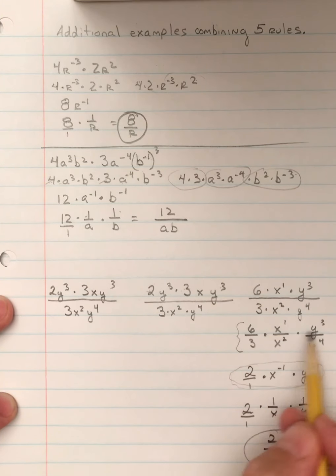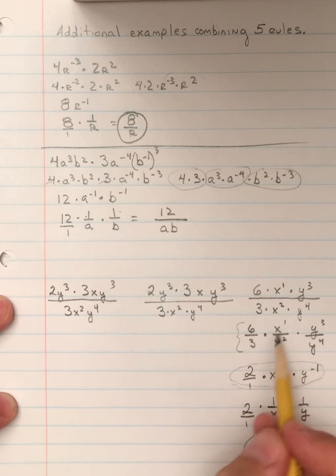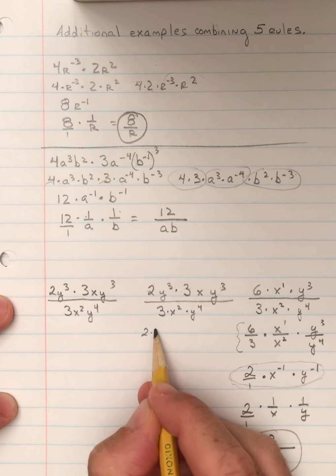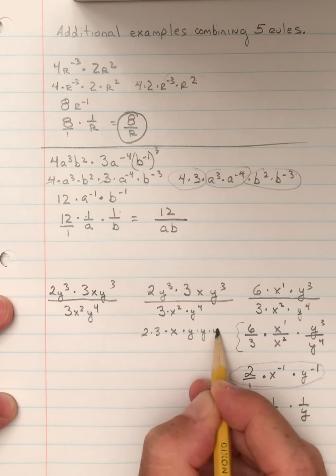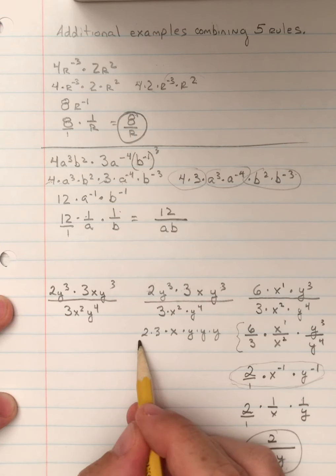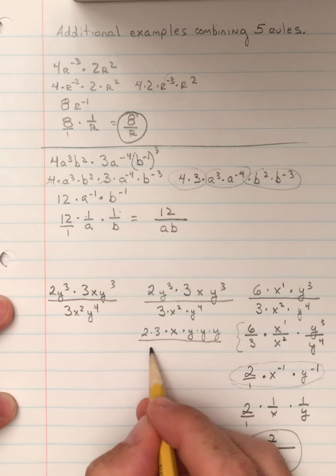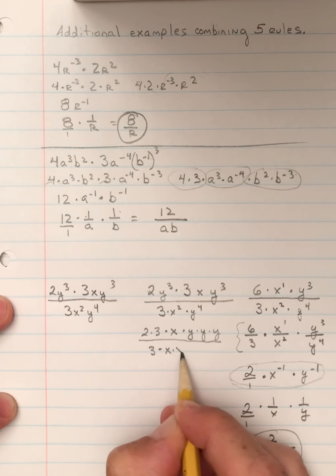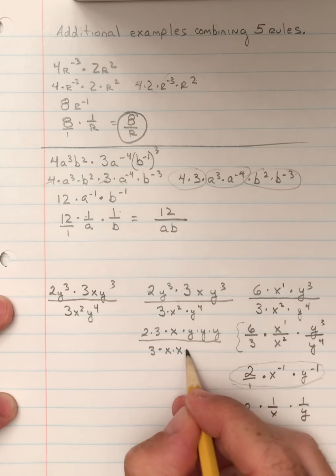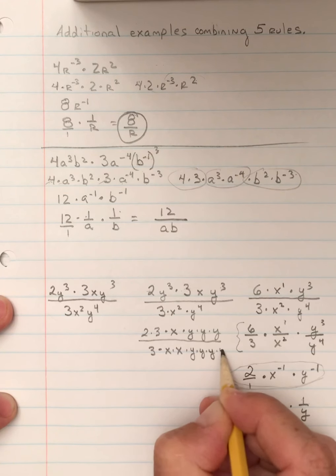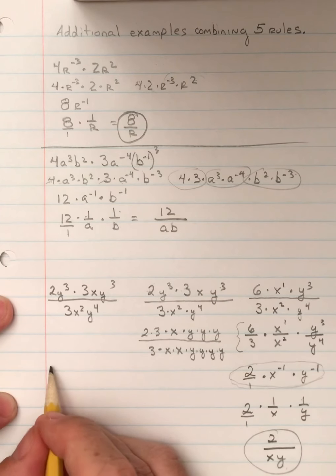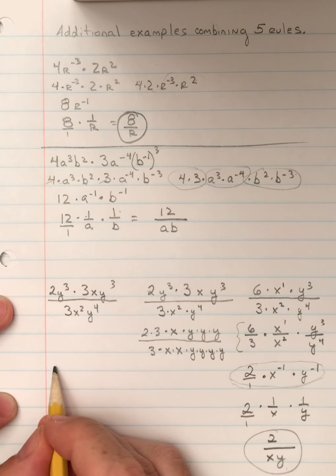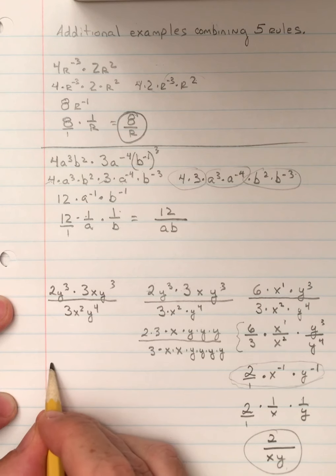This thing is this. Okay? Now, if I simplify this, I'm telling you how I read it. This says 2 times 3 times x times y times y times y. Those are all the factors on the top. And this down here says 3 times x times x. Those are the two x's there. And 4 y's: y times y times y times y. Now, if you just found the common factors on top and bottom the same exact way that you do, say, for a problem with all numerals in it, you would do something like this.